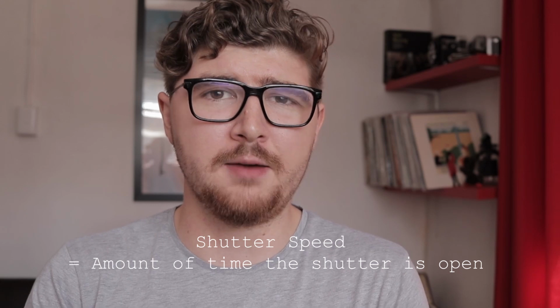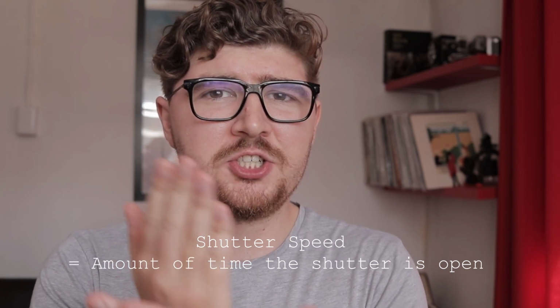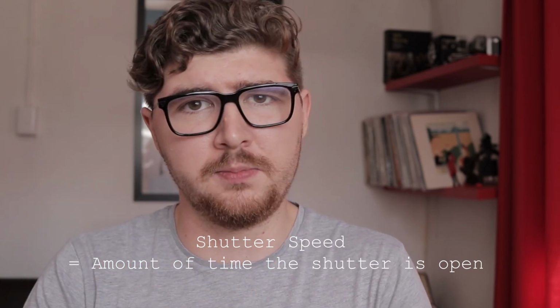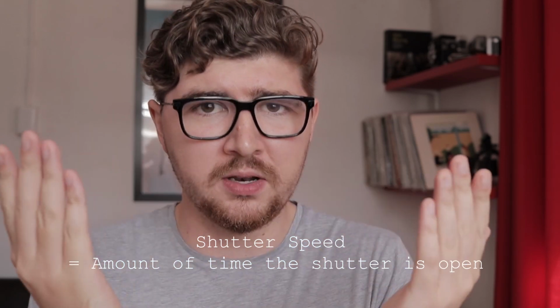So now let's talk about shutter speeds. The shutter speed refers to the amount of time that the shutter in the camera's lens or in the camera body remains open to expose the film plane or the sensor to light. So in other words, a shutter speed of 1/60th of a second means that the shutter is open for 1/60th of a second. For 1/60th of a second, it is exposing the film or the digital sensor to light.